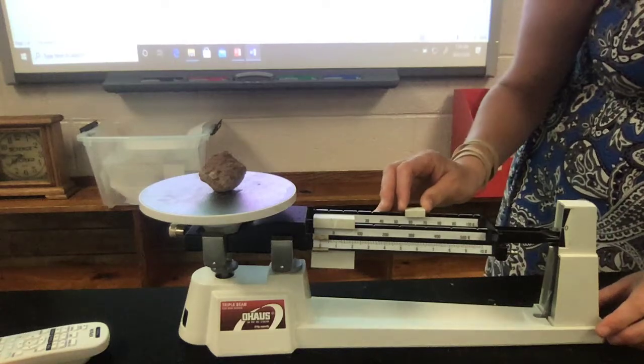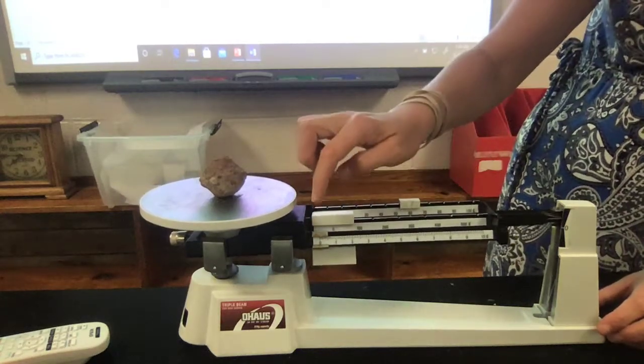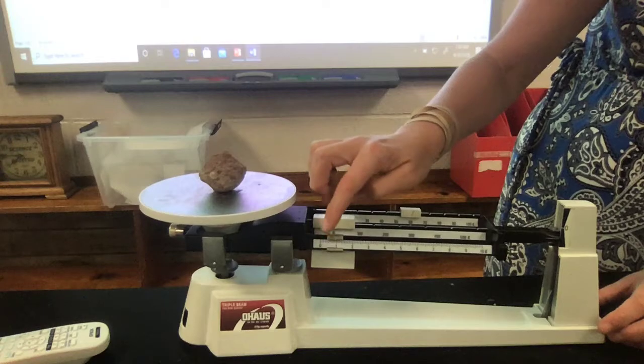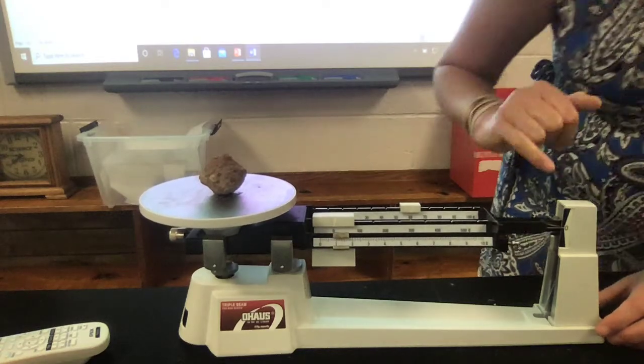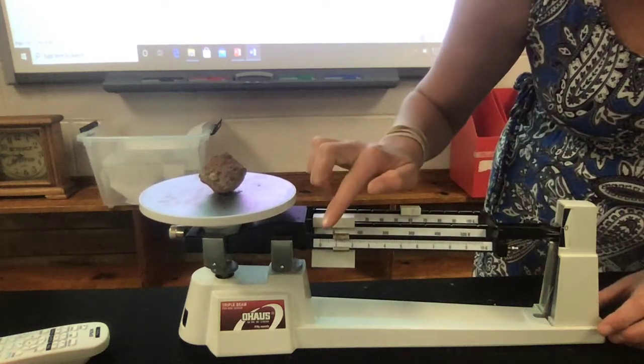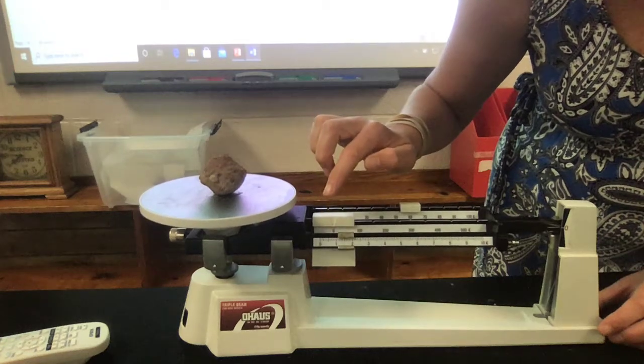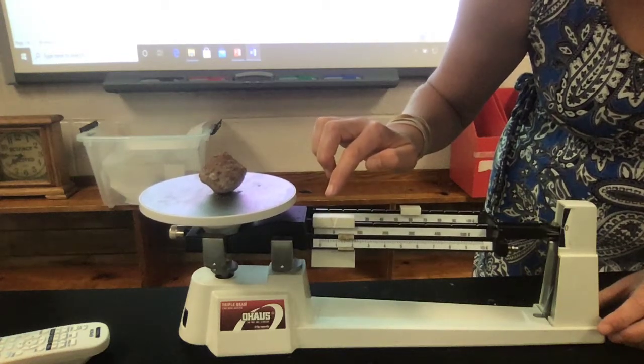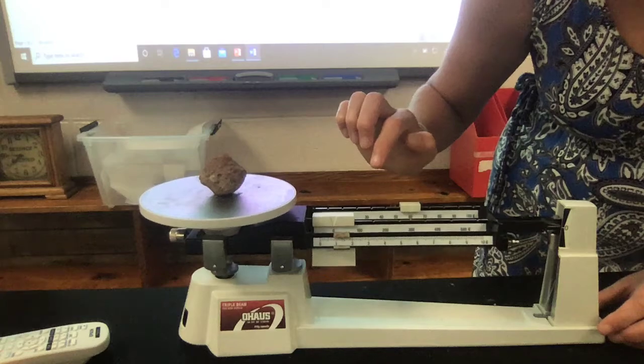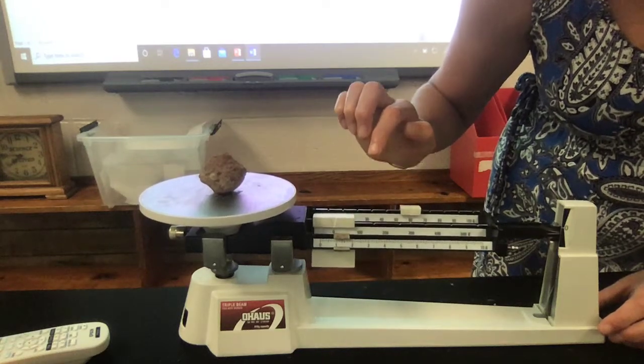So now I go back to the 60 and I start moving the ones. And I'm looking for this to balance perfectly. This takes a little patience.